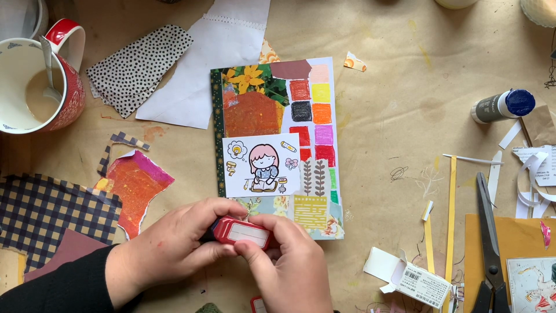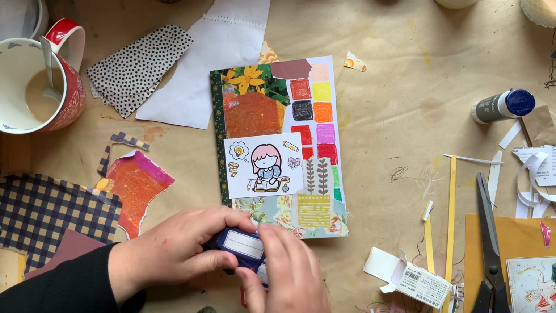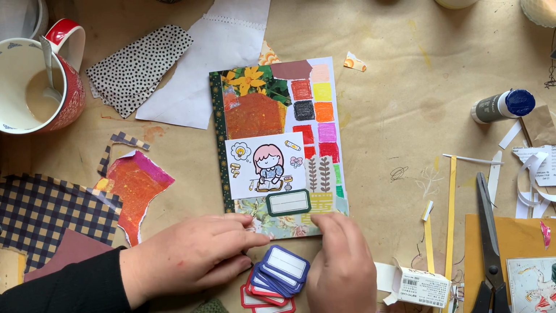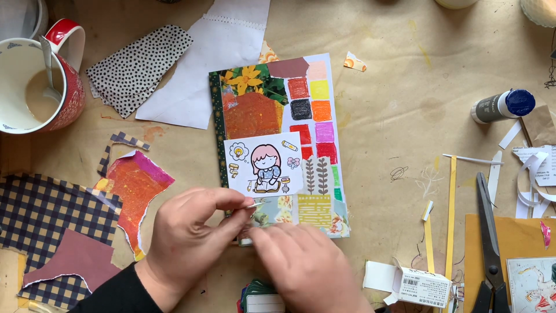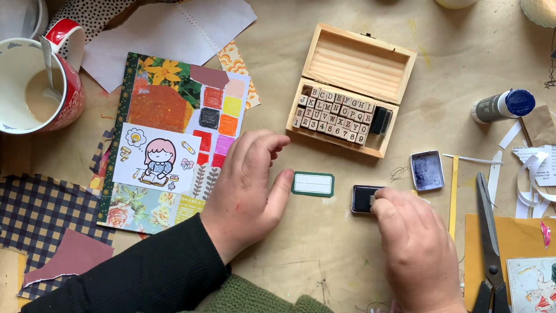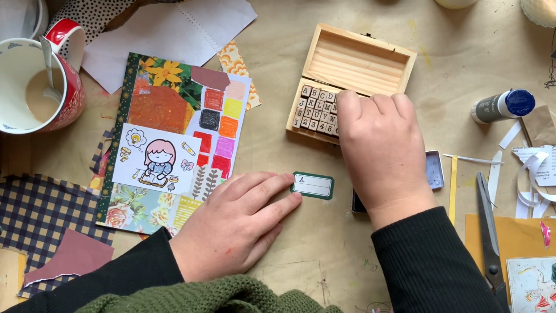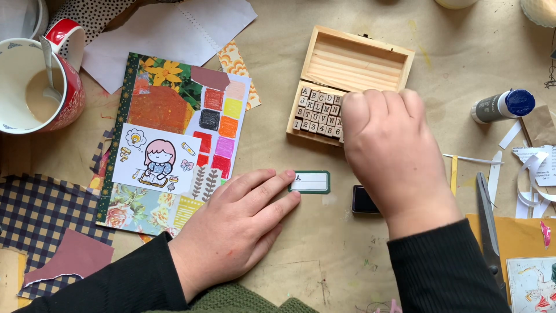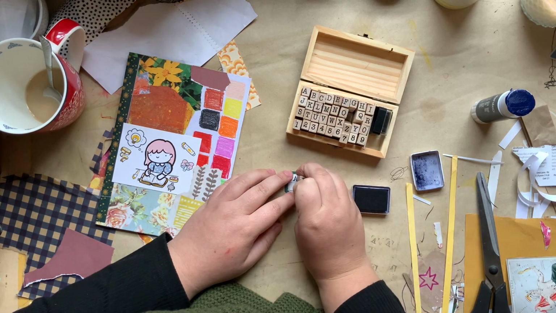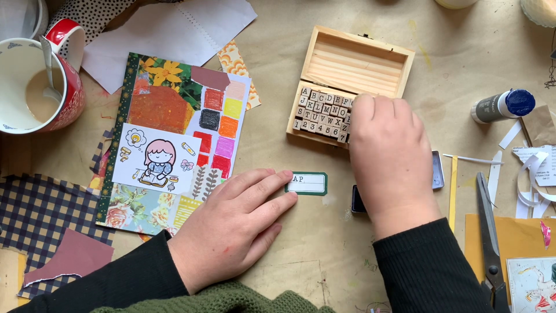I just wanted to add a little label sticker to the front to write the month on. So I ended up using this green one, I think. I thought that the green one really matched well with some of the green around the cover. And I just wrote April 2022 with my little stamps that I have here. And I think that looks so, so cute.